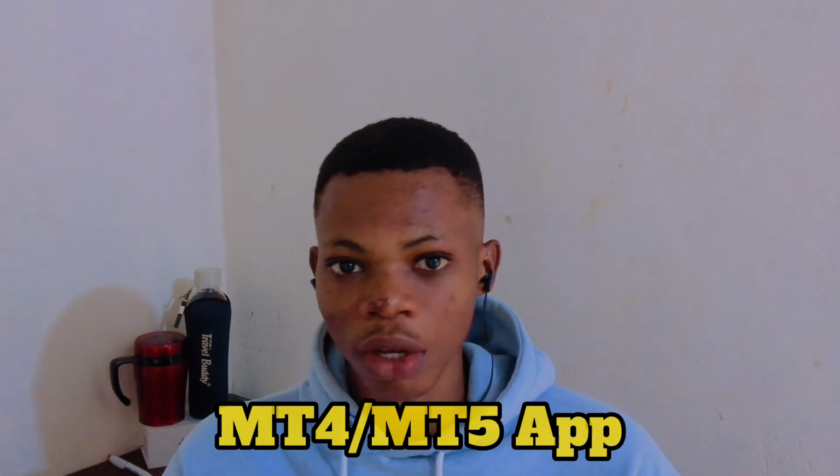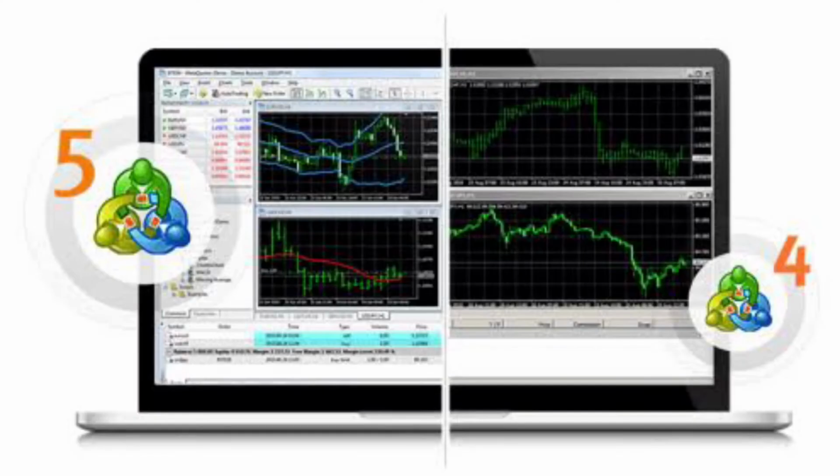If you are done logging in, all you have to do is make sure you have downloaded your MT4 or MT5. We have these two apps that you can use to trade. When you open your broker account, it's different, and you also need to have an MT4 or MT5 app on your phone. MT4 and MT5 is where you execute your trade. You don't execute trades on your broker platform, although you can, but we use MT4 and MT5 to execute trades.